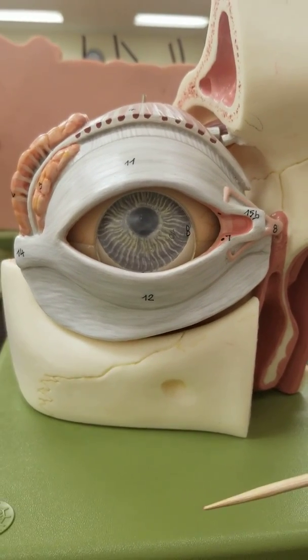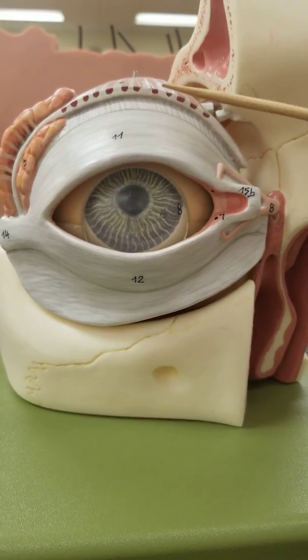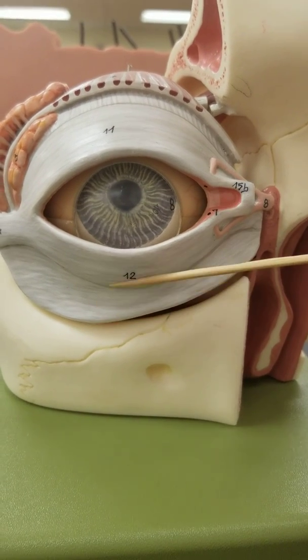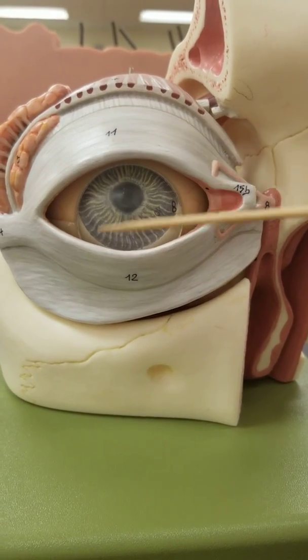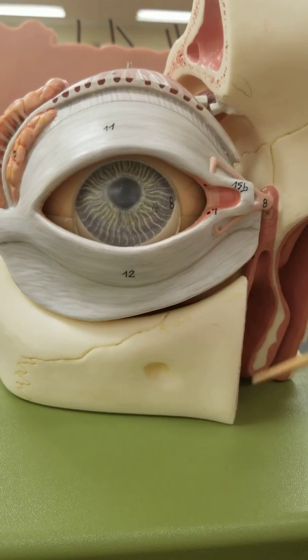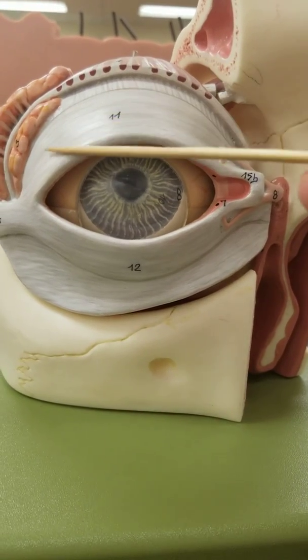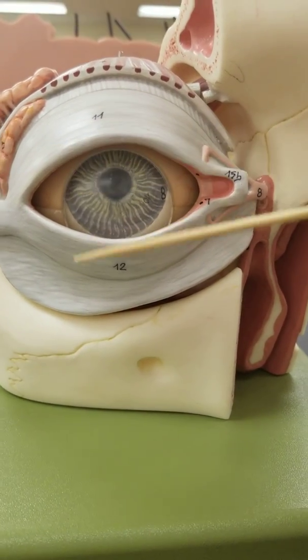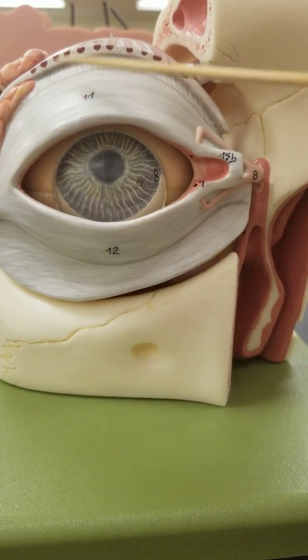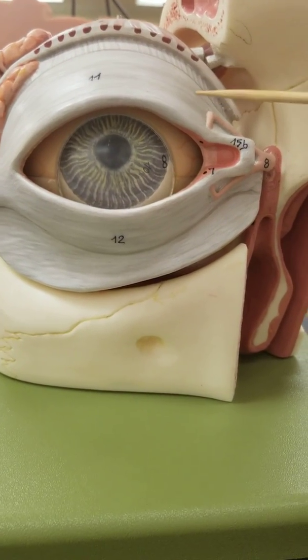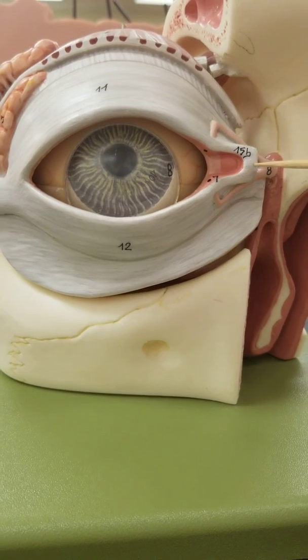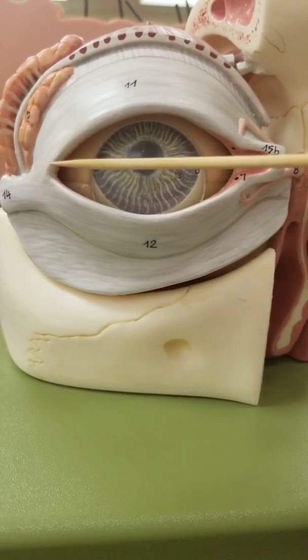All right, so starting here on the outside of the eye, you notice that we have these upper and lower eyelids. Now in anatomy, we don't call them eyelids. We call them the palpebrae. So this is the superior palpebra and the inferior palpebra. The plural is palpebrae.